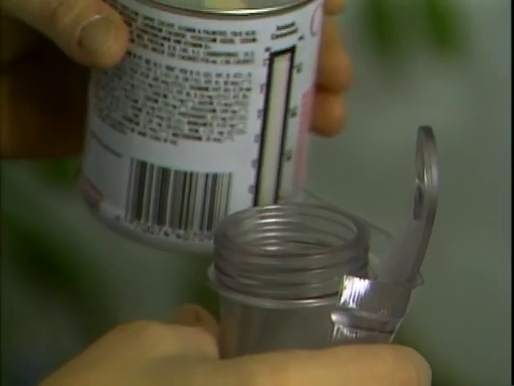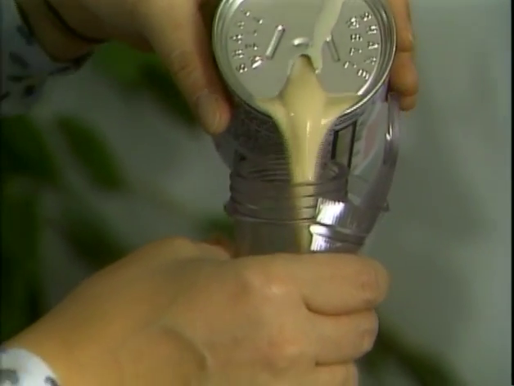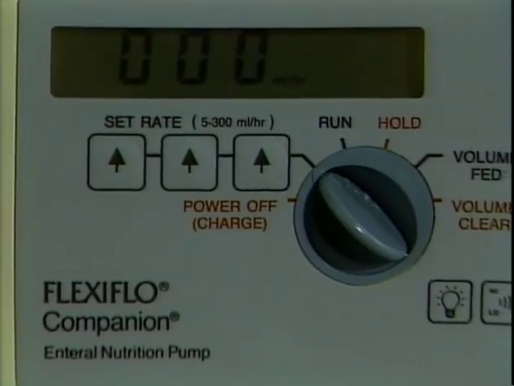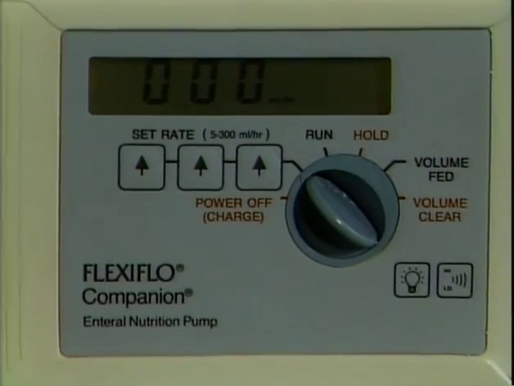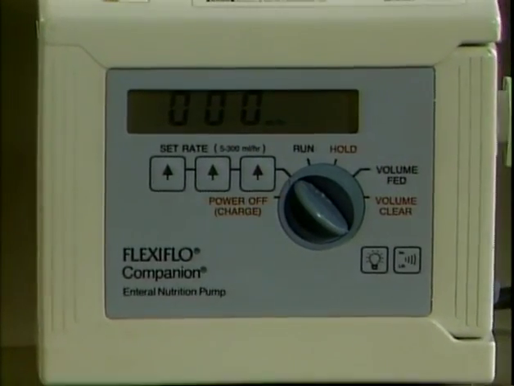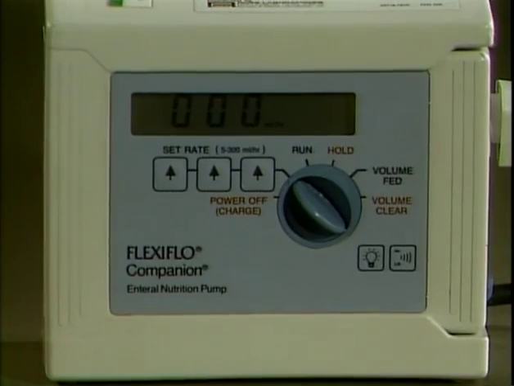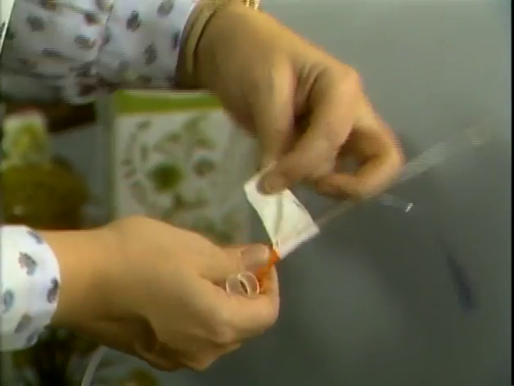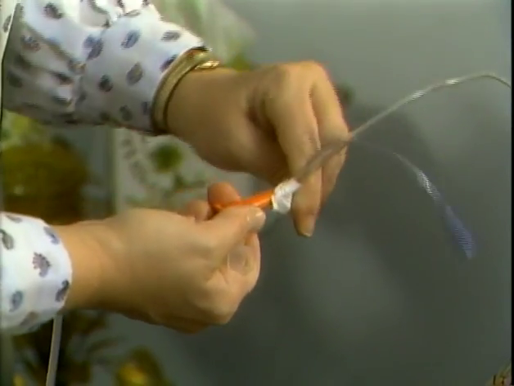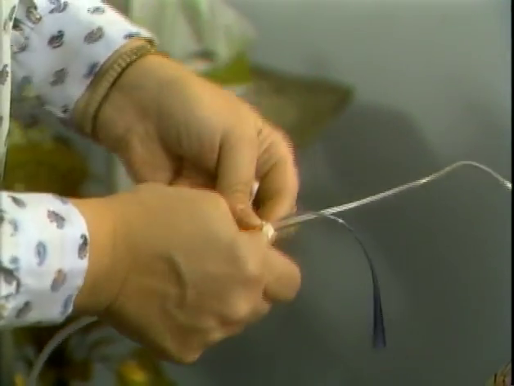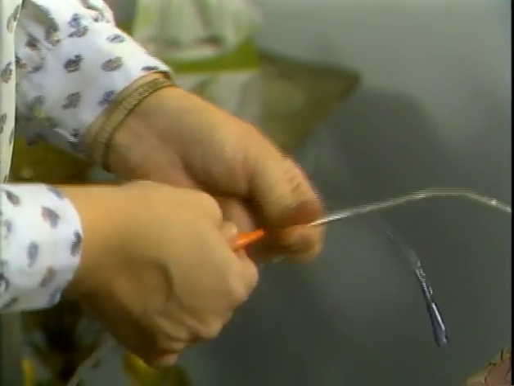Before beginning, Linda washes her hands. She prepares the formula, fills the feeding container with the amount of formula ordered by the physician. Then Linda attaches the tubing to the pump, opens the clamp if there is one, and sets the pump to the appropriate rate. When the feeding is finished, Linda rinses the tubing with water, disconnects the pump from the feeding tube, and clamps the tube until the next feeding. Agnes should not lie flat for at least 1 hour.